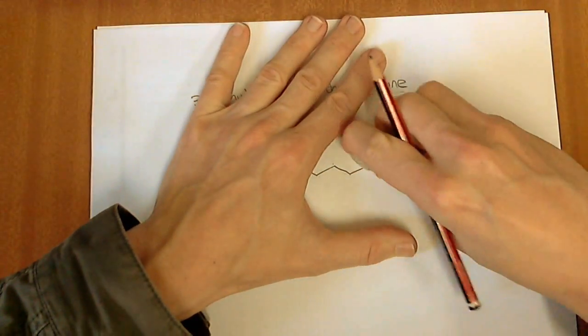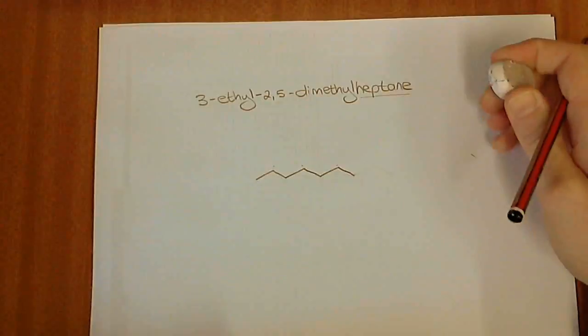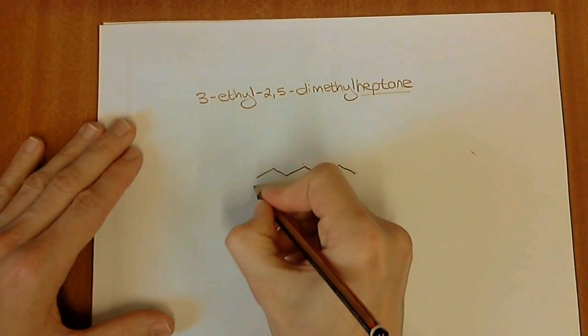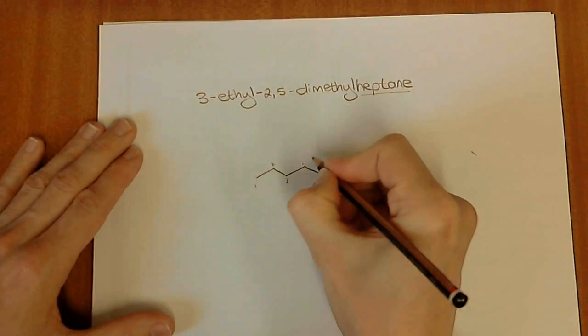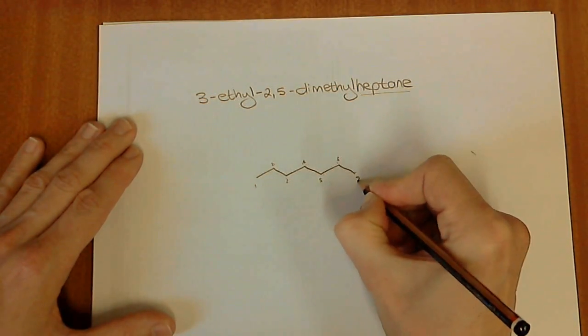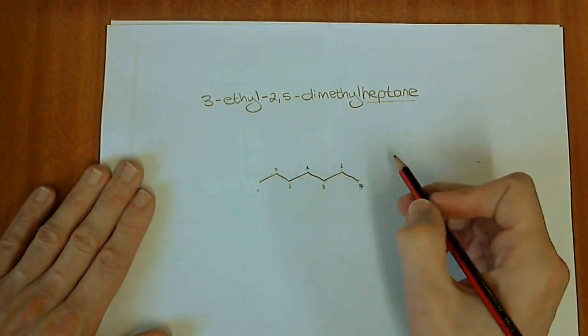I drew too many, so take that out. All right, okay. 1, 2, 3, 4, 5, 6, 7. It can be a good idea actually to number your carbons. All right, there we go. 7 carbons. Maybe you can't see that, but anyway, they're numbered.